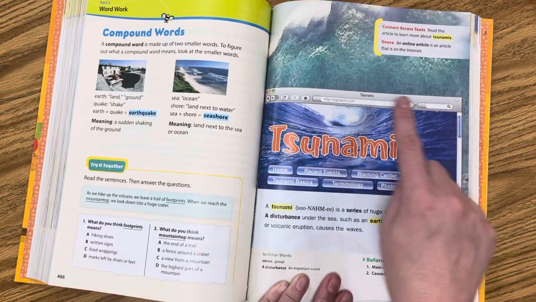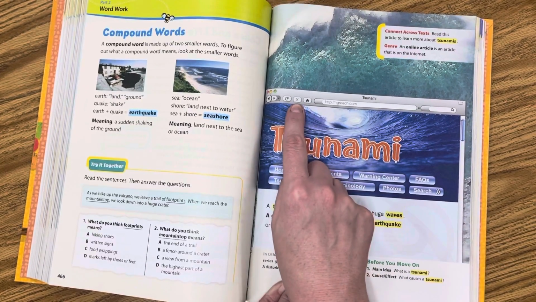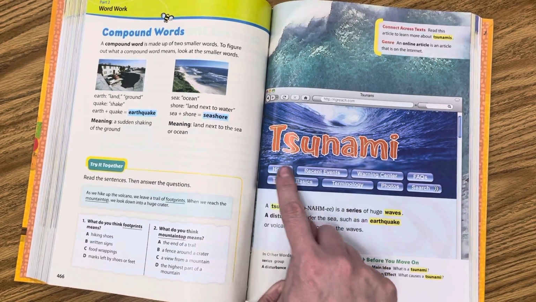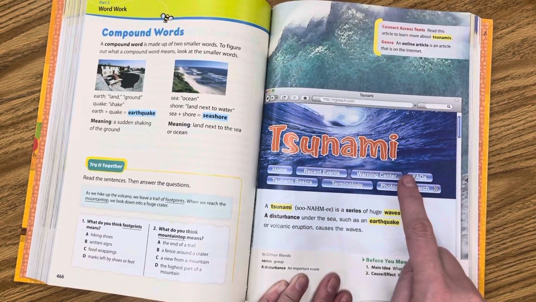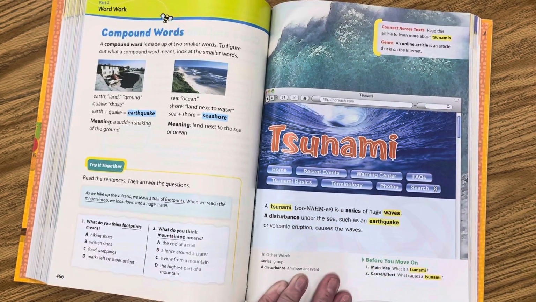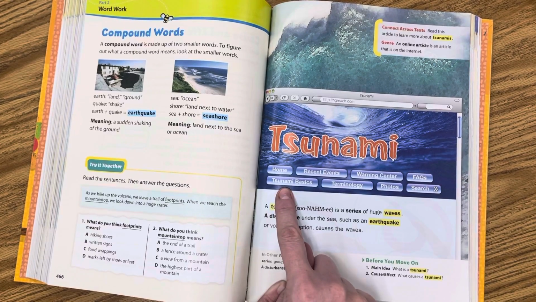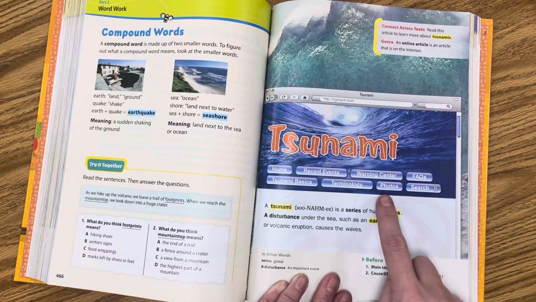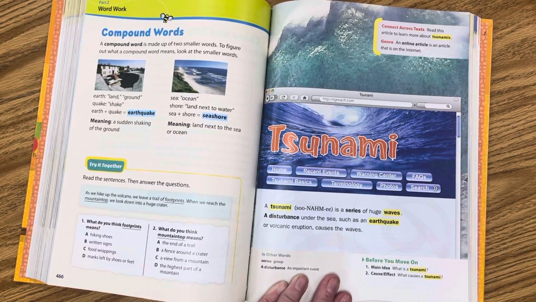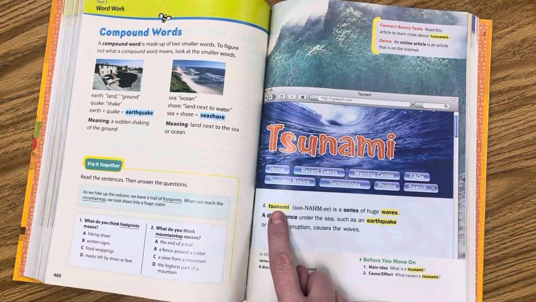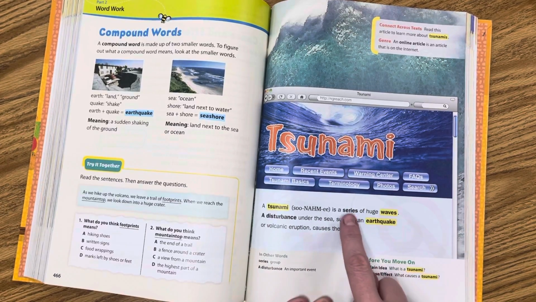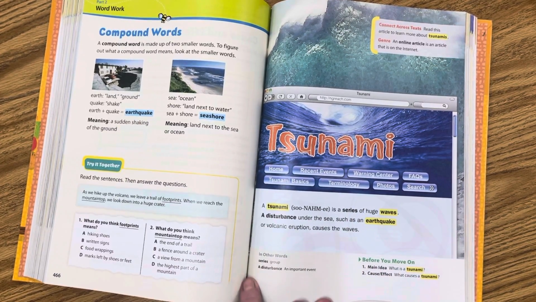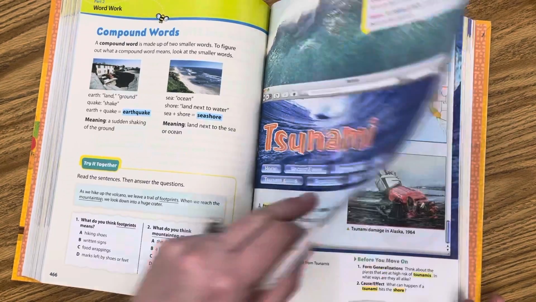There's a search bar, there's a home key, a delete button, a refresh button, and then these are all tabs. And if they were really on the internet, you could click on them and they would give you information. So if I clicked on Tsunami Basics, it would take me to an article about the tsunami basics. If I clicked on photos, I would get to see photos of a tsunami. Highlighted words are vocabulary words. I'll make sure I stop at the bolded text and make sure we understand what those words mean as well.